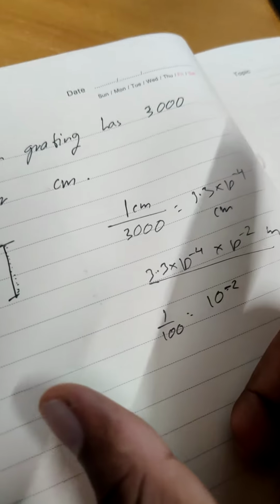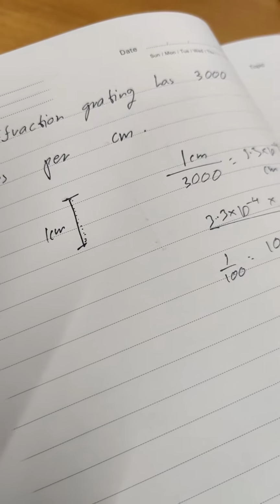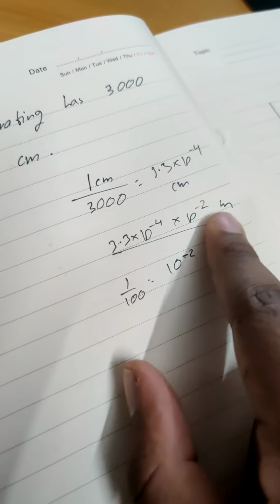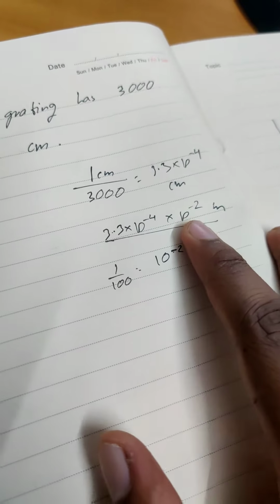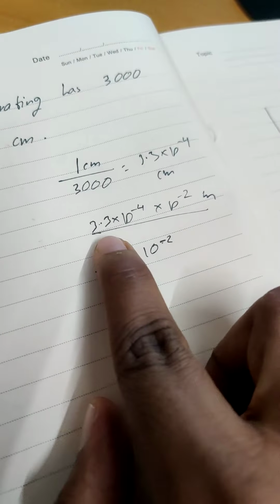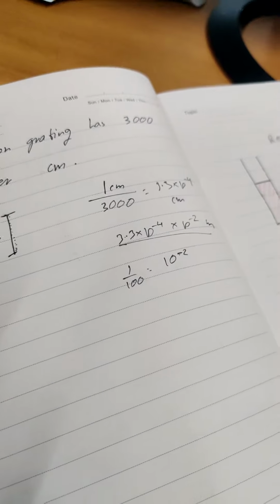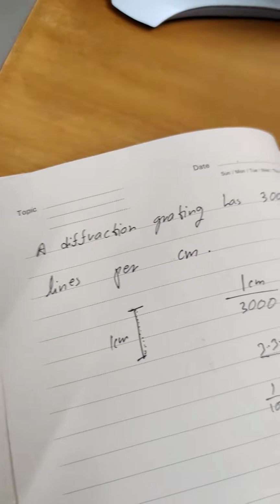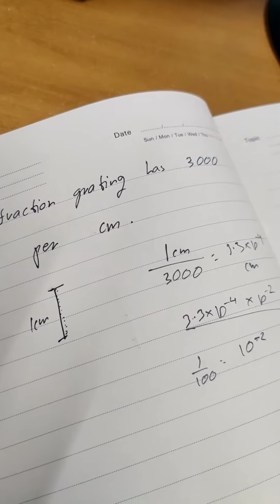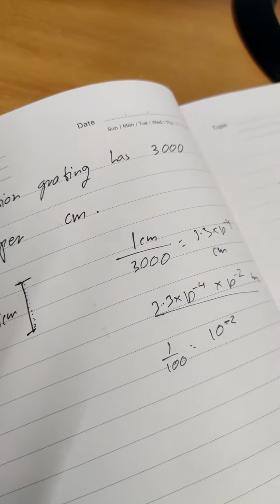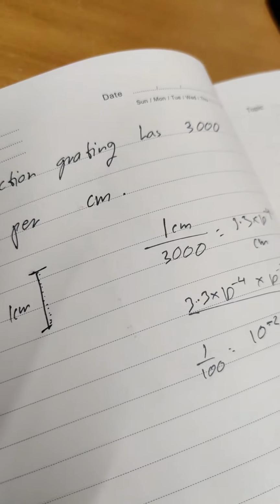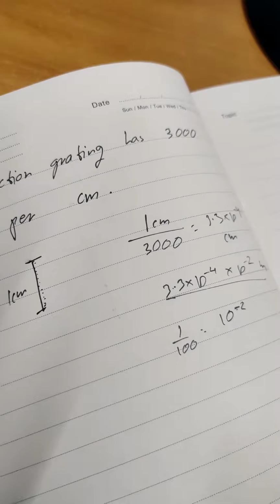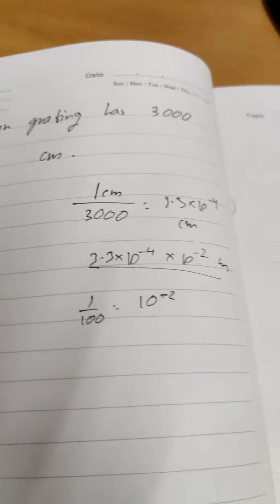Now it's always good practice to convert all your units to the same unit. So I always convert centimeters to meters, right? By multiplying it by 10 to the power minus 2. So it comes to 3.3 into 10 to the power minus 6 meter. So imagine they tell you the diffraction grating has 5,000 lines every centimeter. So you just divide it, 1 by 5,000. And that's basically it, and then input it in d.